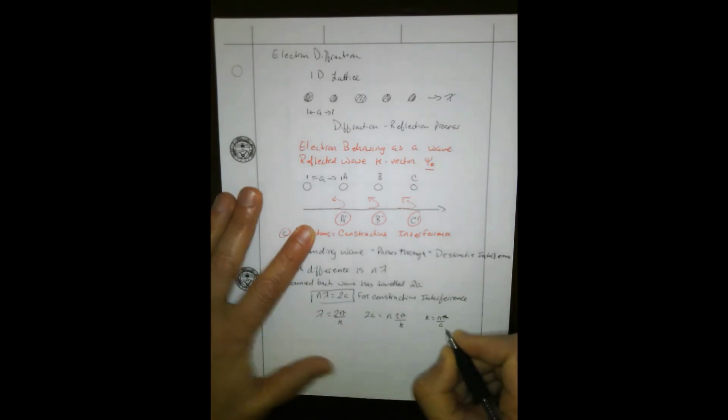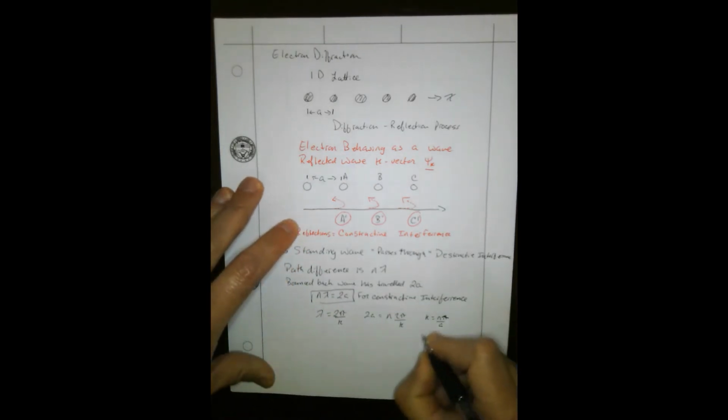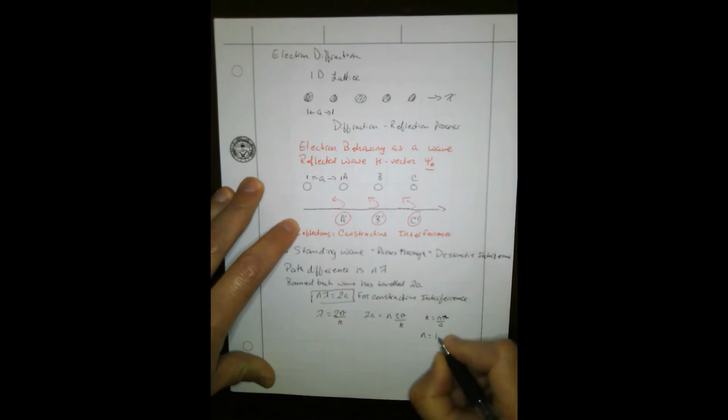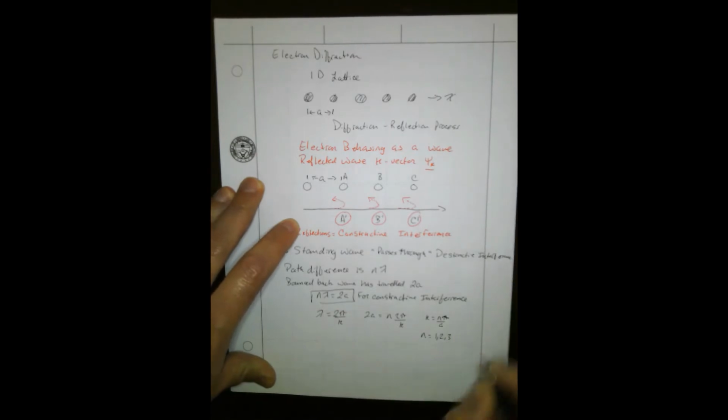And if we remember, this is k equals n pi over a, where n equals 1, 2, 3. We've seen this before in terms of energy levels.